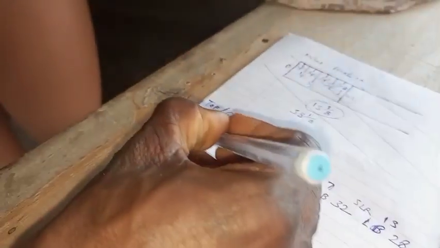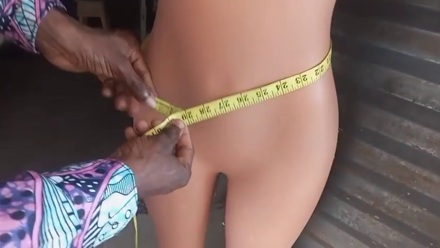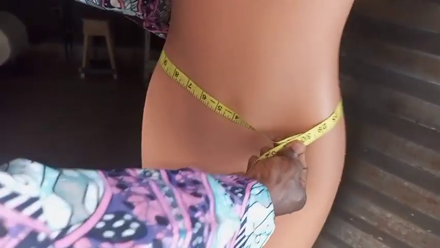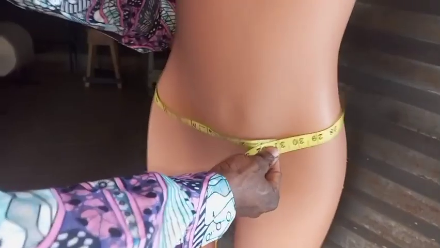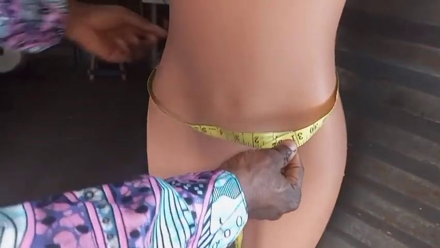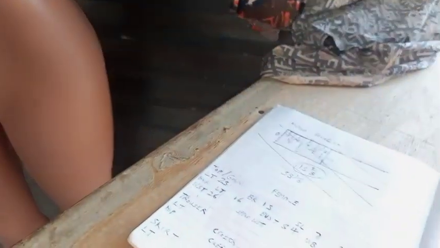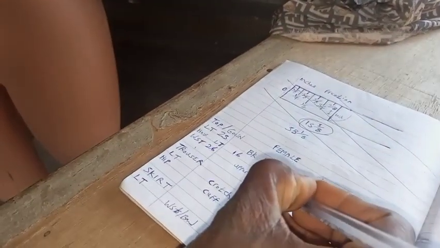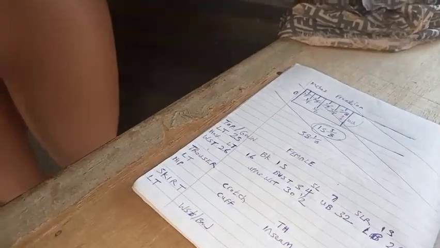This is the waist, 26. This is the upper waist. The upper waist. This is upper waist. Now do it 30 and a half. That's for the measurements. That's for the top.